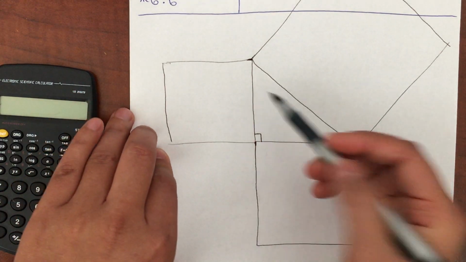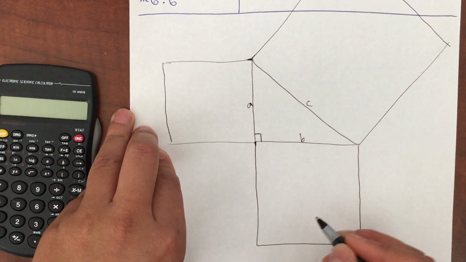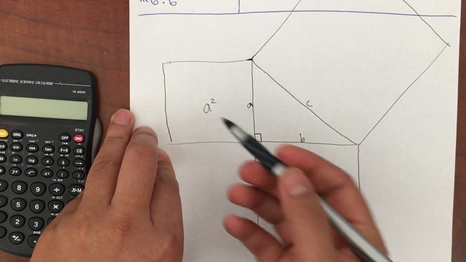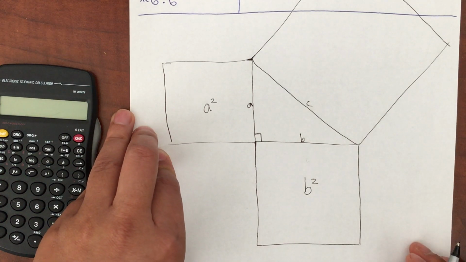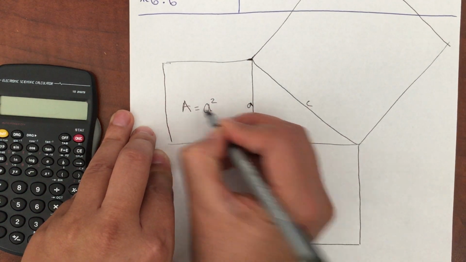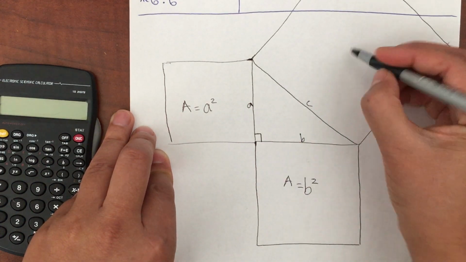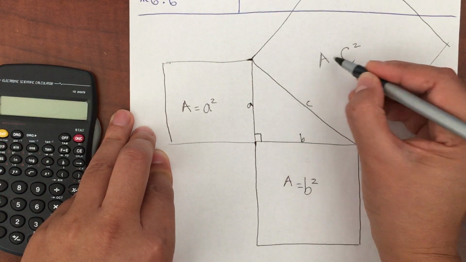So basically you're squaring A, B, and C. And the area in here is A squared, because A times A is A squared. B, so the area in here is B squared. So area equals area equal. And then in here, C times C is C squared. Okay, so that's the area.